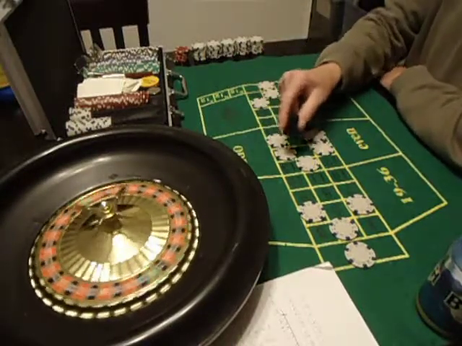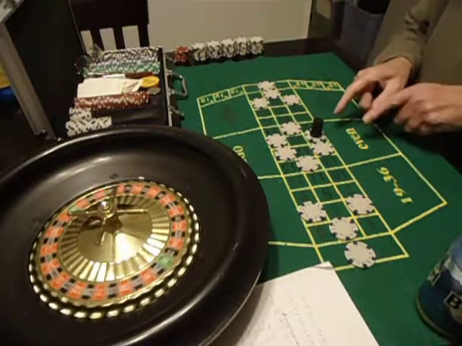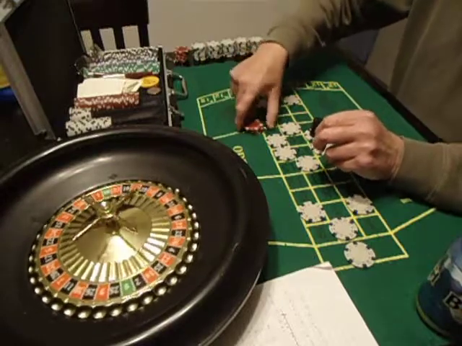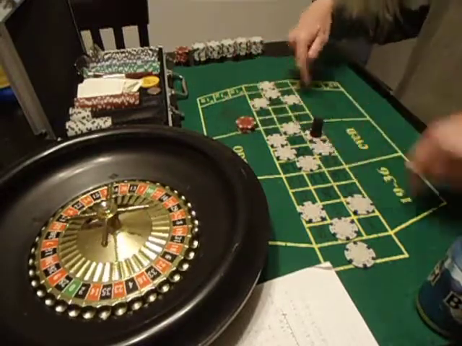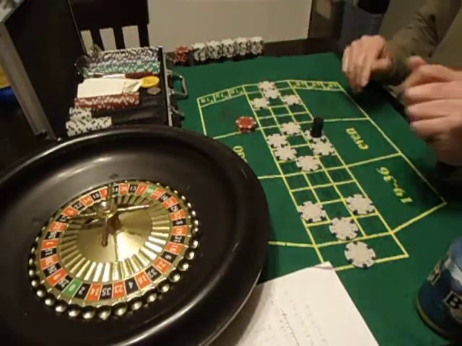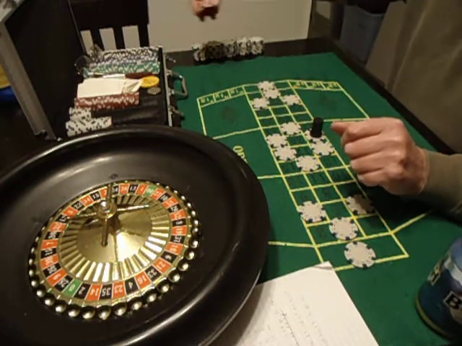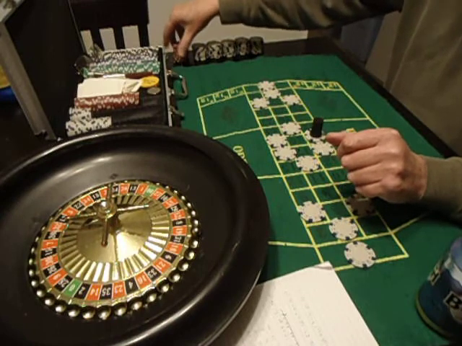A 19 came out, and that is a winner. So I just won another 20 bucks. So that's 20 plus the 14, which would make 34. So right now I'm up 60 bucks with 3 rolls.